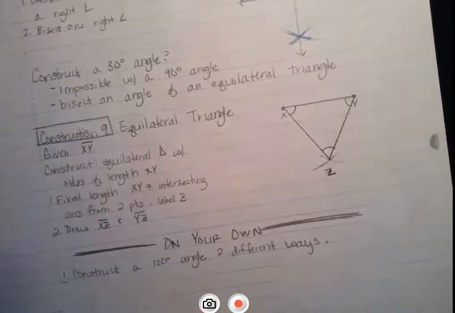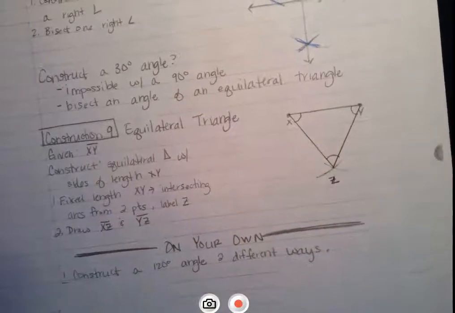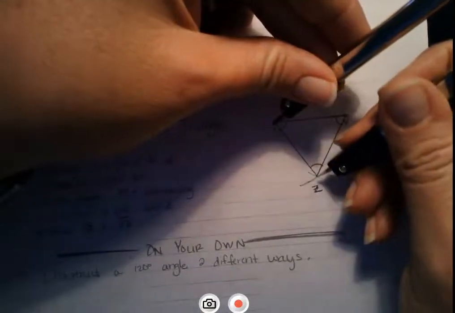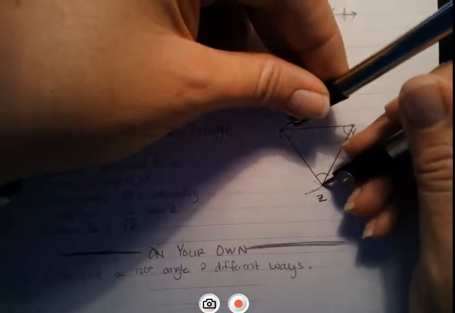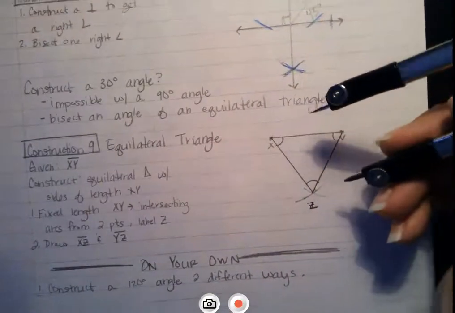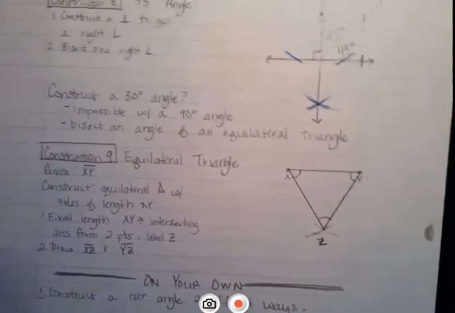So I'm just going to give myself a point out here. And maybe I should have a point and a line. Yeah, let's do a point and a line. So let's use my straight edge, and I'll erase that point even.